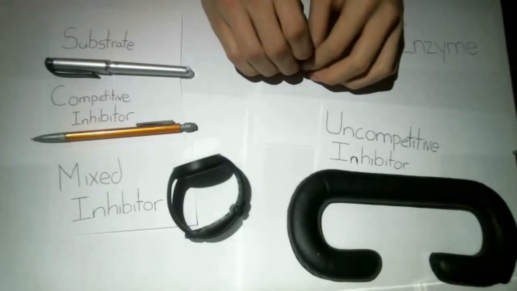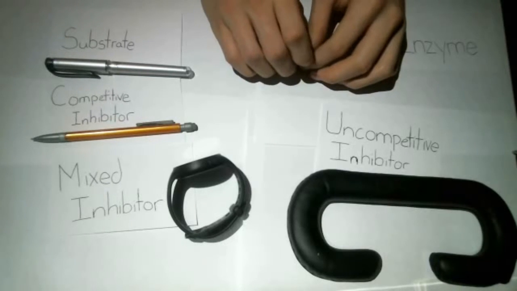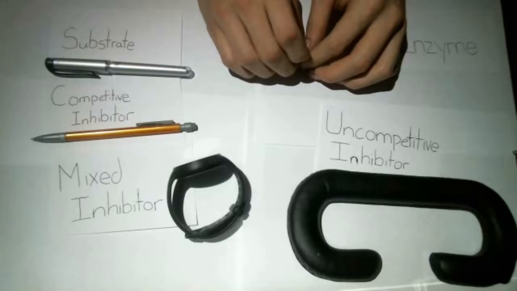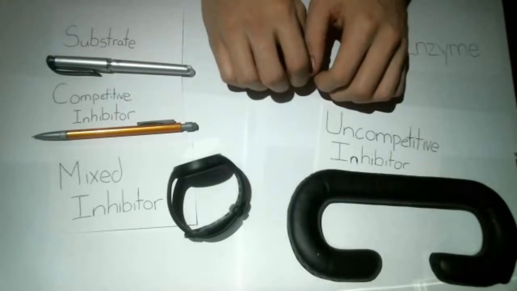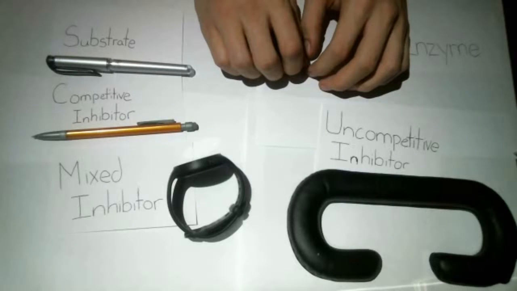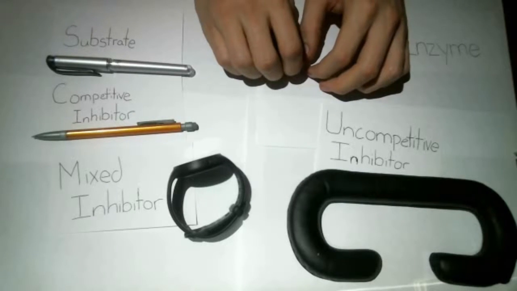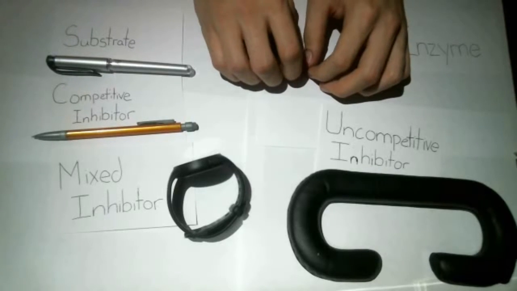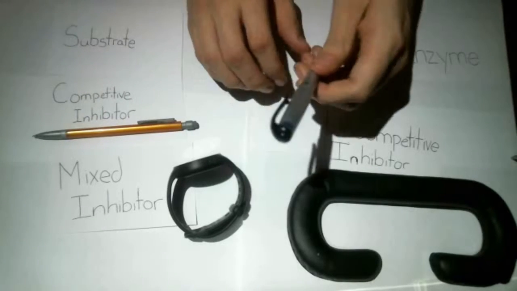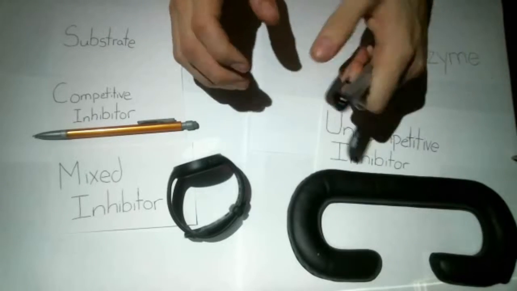Like a mixed inhibitor, an uncompetitive inhibitor can only bind at a site distinct from the active site in the enzyme complex, so it binds at a site distinct from my fingers. In addition to that, an uncompetitive inhibitor can only bind when substrate is bound to the enzyme, so when this pen is in the active site.